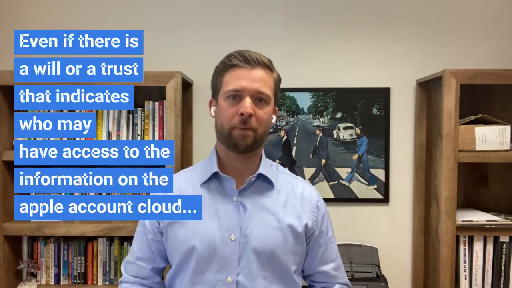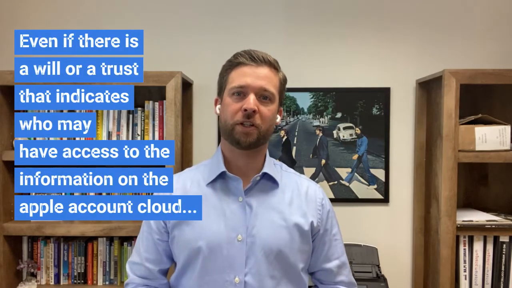But if there is information on the cloud, we can get the password and access to all of that information, right? The thing is, we have to go to court to get it. So when somebody dies, even if there is a will, or even if there's a trust and it says I leave all my information in the cloud, I want my spouse to have it, and you call Apple, they're going to say, I'm sorry, we can't do anything, we need a court order.